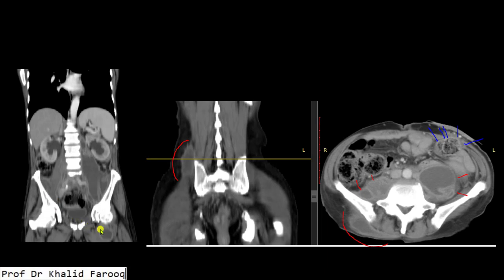Mild bilateral hydronephrosis and collection is noted in the right gluteal area and right posterior paraspinal muscles, both on coronal and axial images. Here multiple collections are noted in the right iliopsoas area and a prominent collection is noted on the left side. Here we can see colostomy in the left lower abdomen.